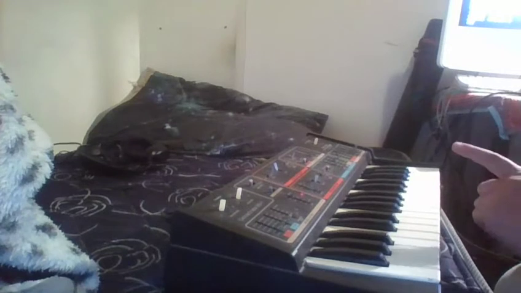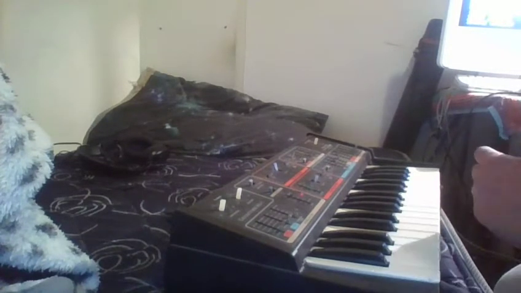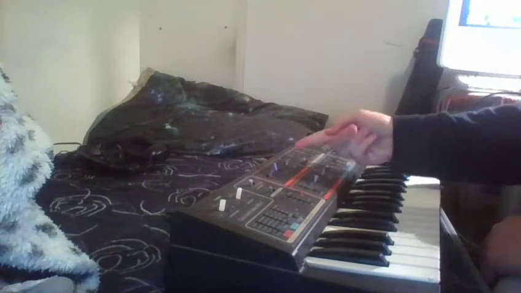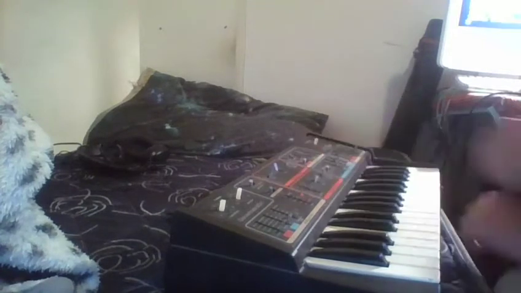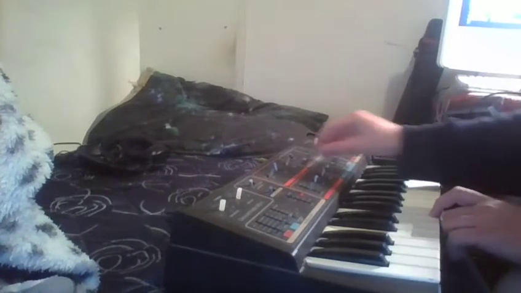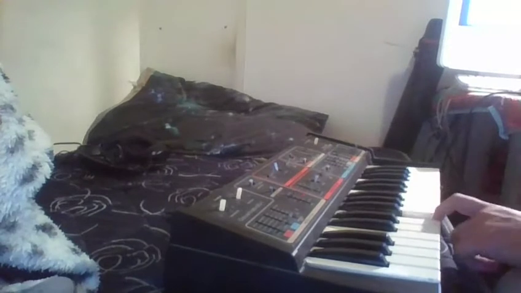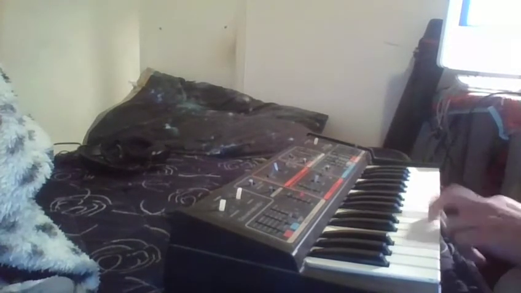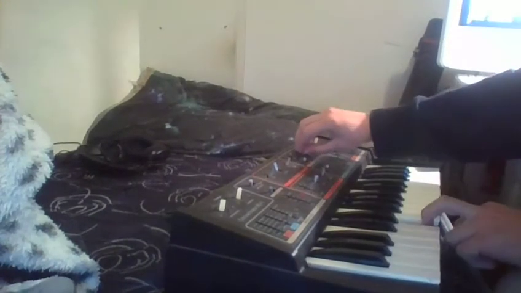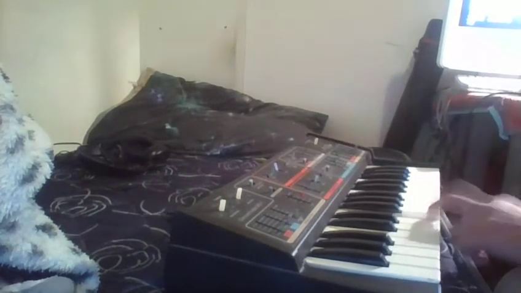The contour, or the envelope, is a little bit different. It's a little bit limited. So it's got 2 modes. You have out, which means there's no sustain phase. You only have rise and fall, attack and release. Or you've got sustain.